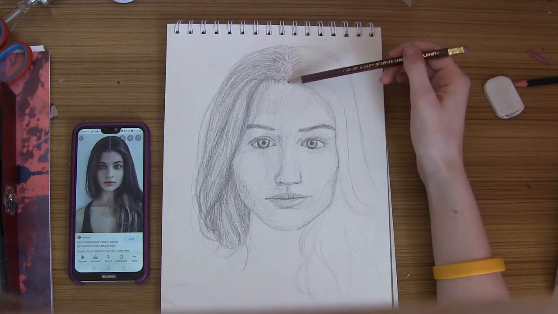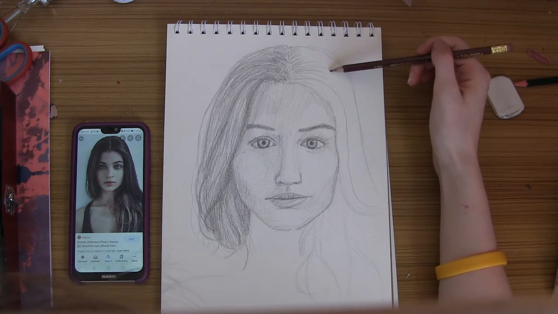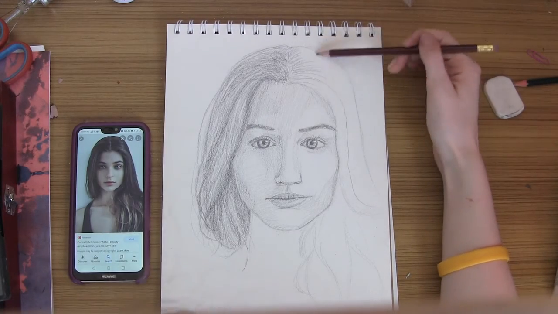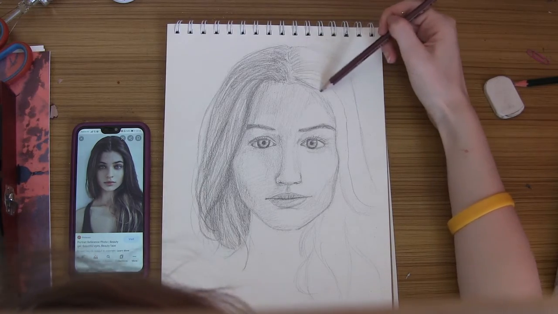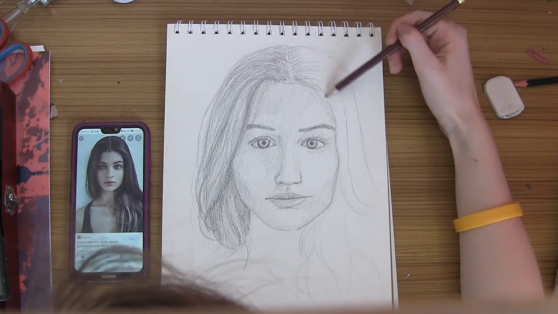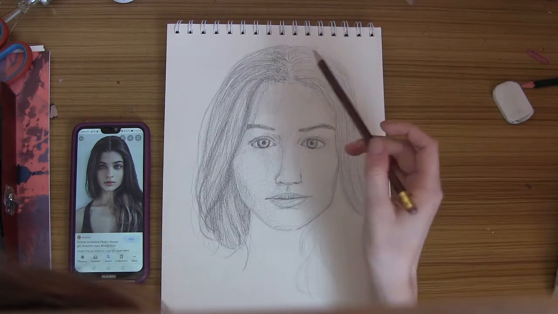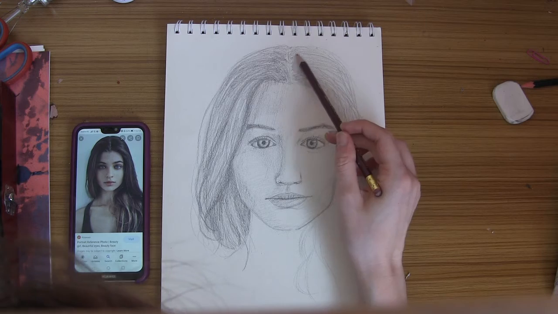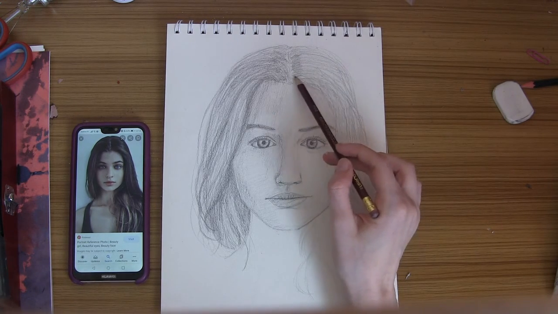Okay. Now we're just going to do the same thing with this other side, but we are going to pay attention because there's a highlight right in here from where the light is shining on her, so we will be careful not to color it in too darkly. Okay, now we're going to go back in and shade it, and this bit is darker because it's hidden from the light a little bit more.